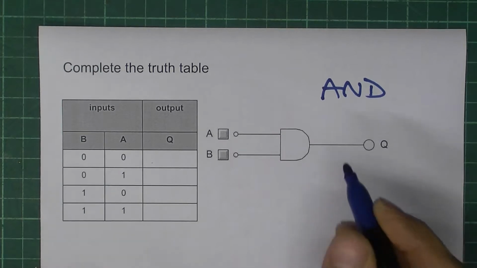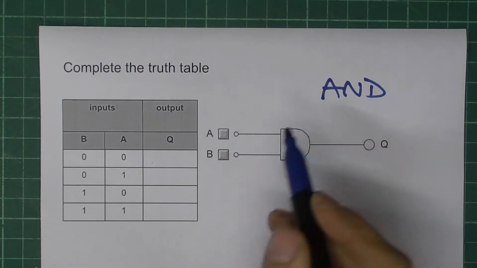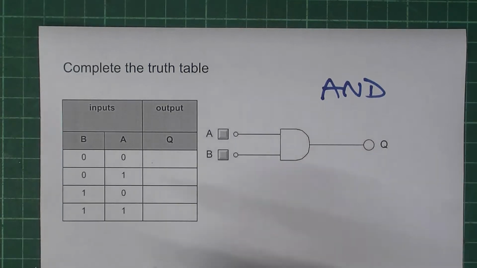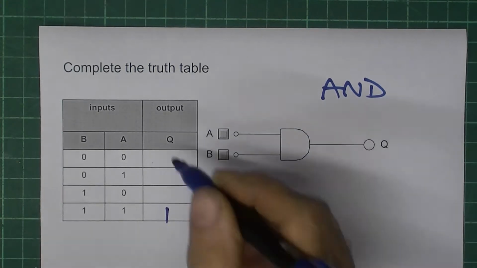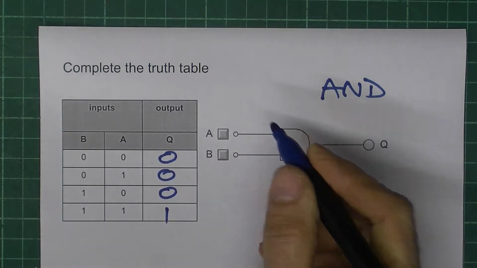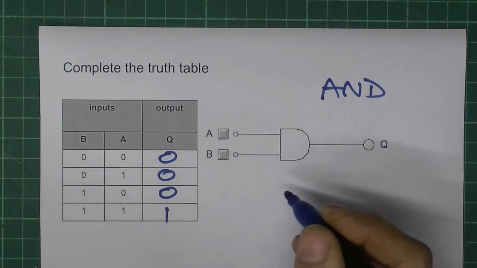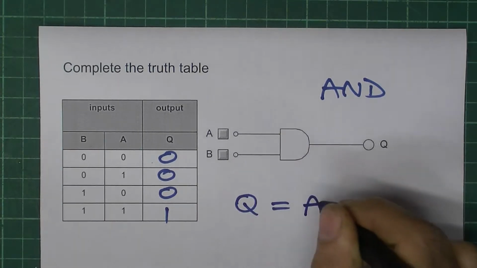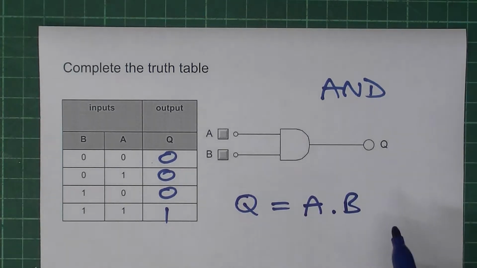With the AND gate, you hopefully do know that the output Q will be true when A and B are true. In all other situations, the output Q will be false or low. If you are asked to write this algebraically, you're going to say the output Q is equal to A dot B, and we read that as A and B. I think in another video I've mentioned that it's a little bit like a multiplication.